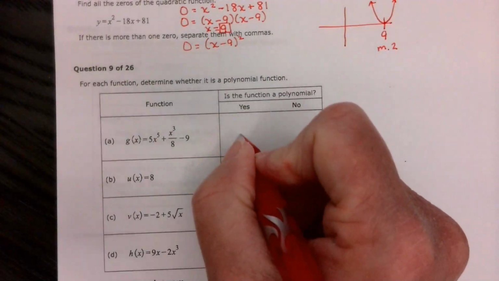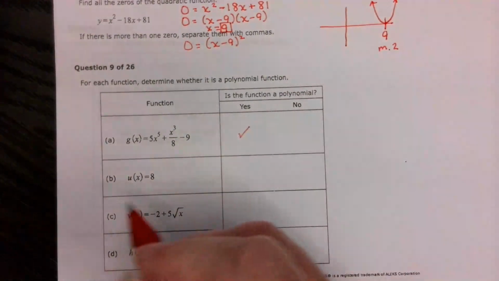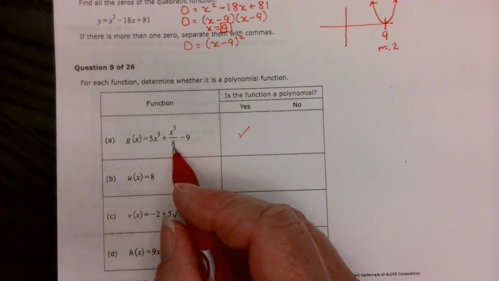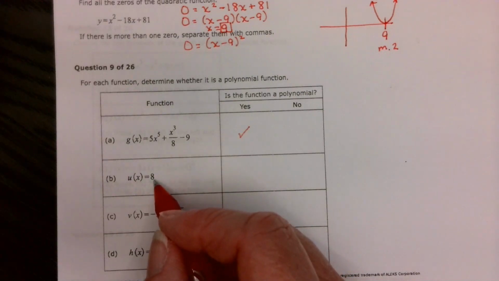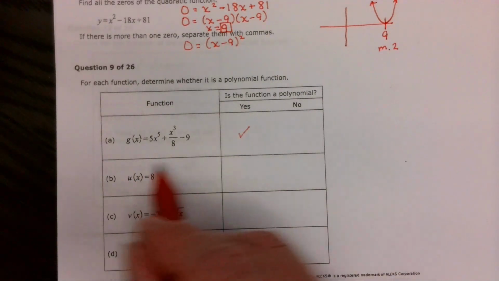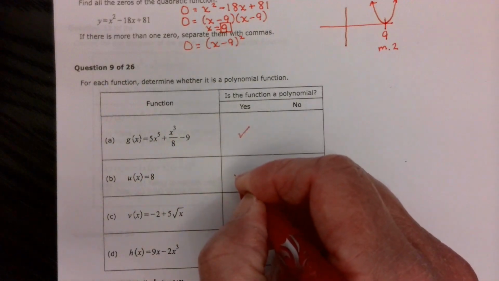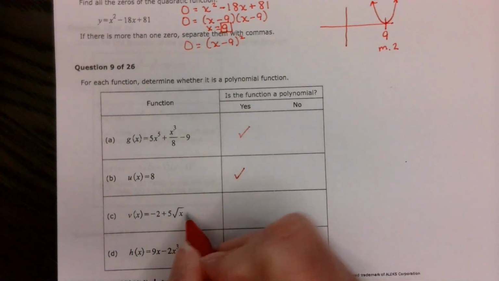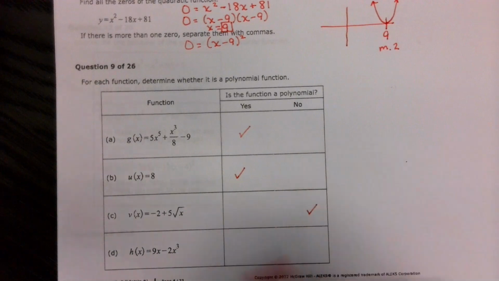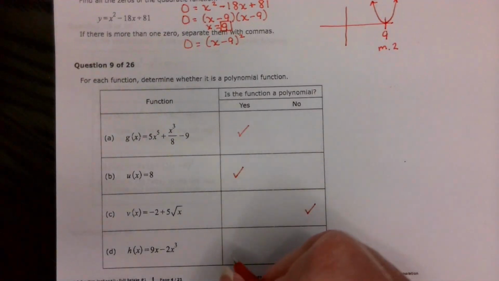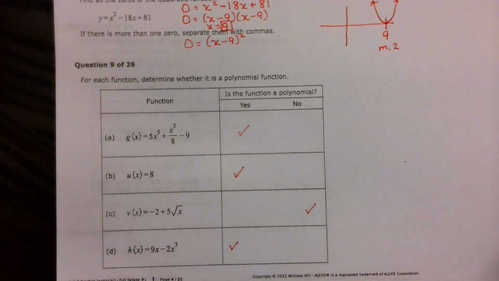So this is a function, because we're not dividing by 0, we're dividing by 8, that's fine. This is a constant, so it's a horizontal line, that is fine. But this has a square root, so that is not. This is fine, we're not dividing by 0, we can't divide by 0 in any form or fashion, we can't take square root, so that's fine.